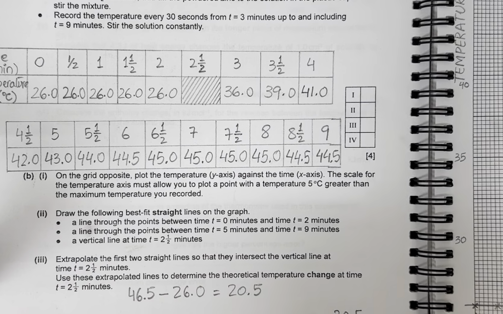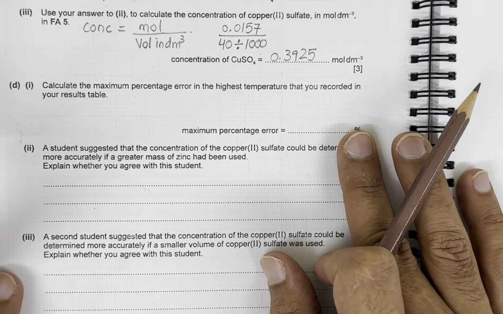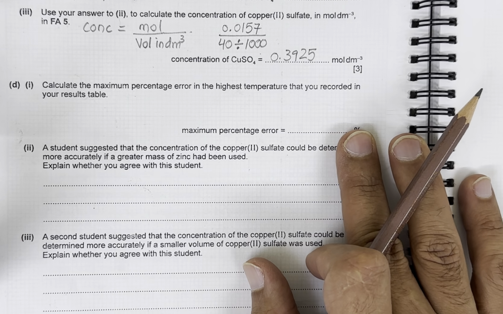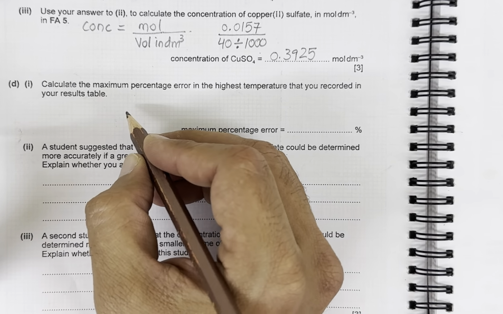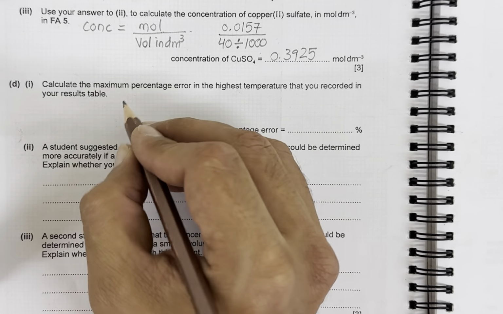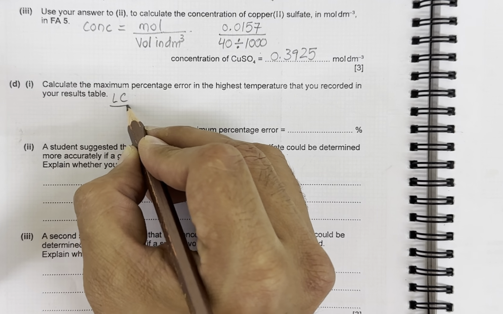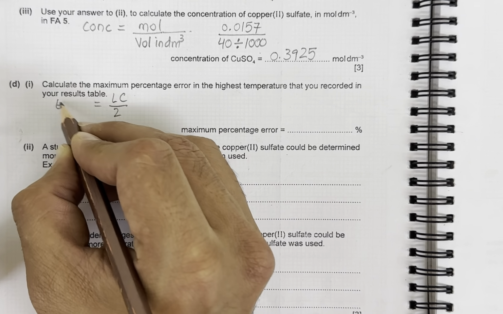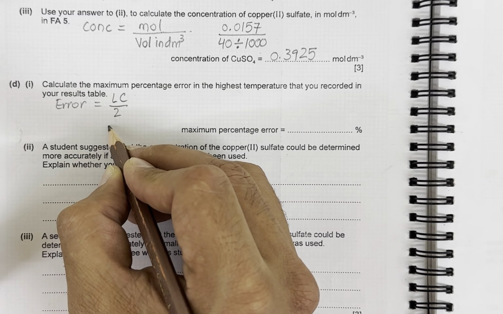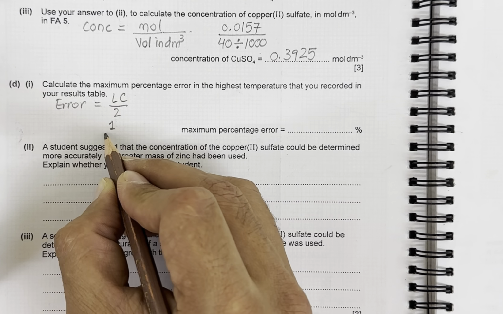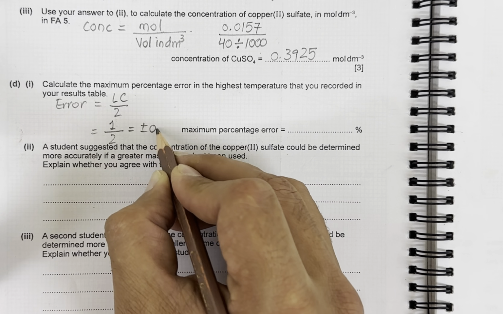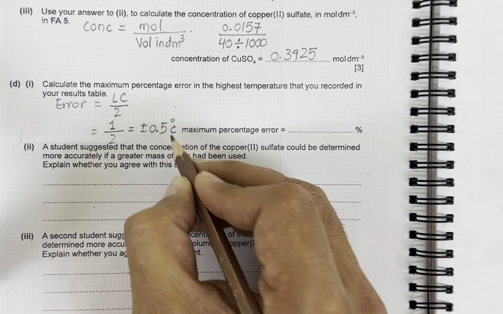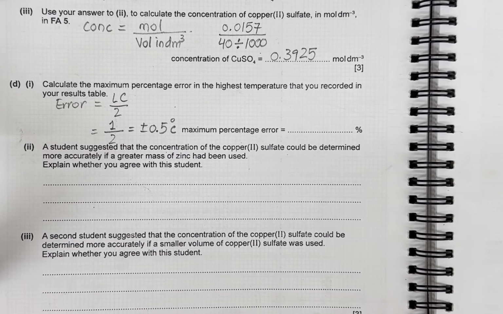Now, if we are using just one temperature to find the percentage error, we will take the error just one time. So the least count divided by 2, which means the error of our thermometer was 1 degree, so divided by 2, we will get plus minus 0.5 degrees Celsius as the error for the thermometer.